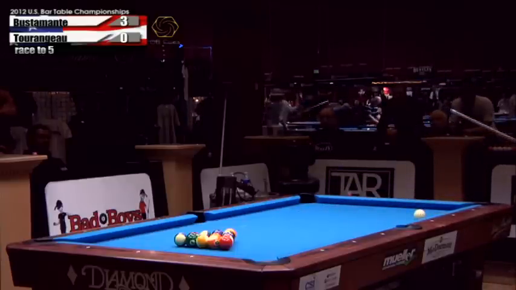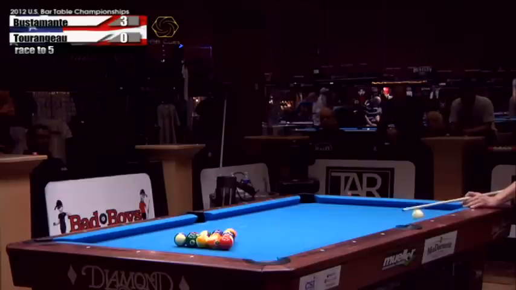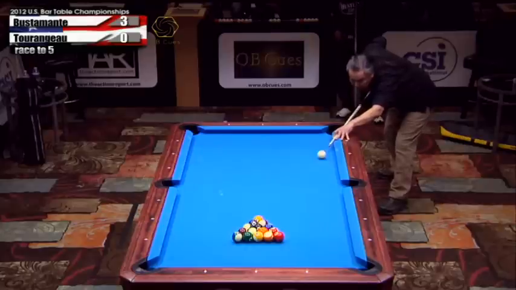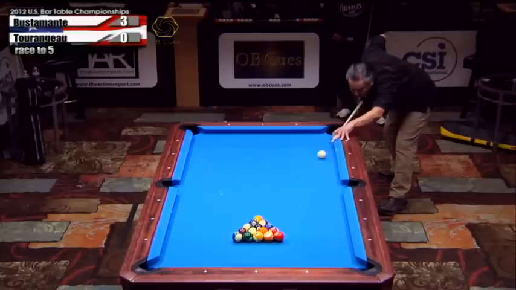All right, it looks now like Stan may be using the second ball break technique like Francisco did. I don't know. No, he's looking like he's going straight at the one. Watch the second row of the 2 balls and see if either one of them head to the side pocket.